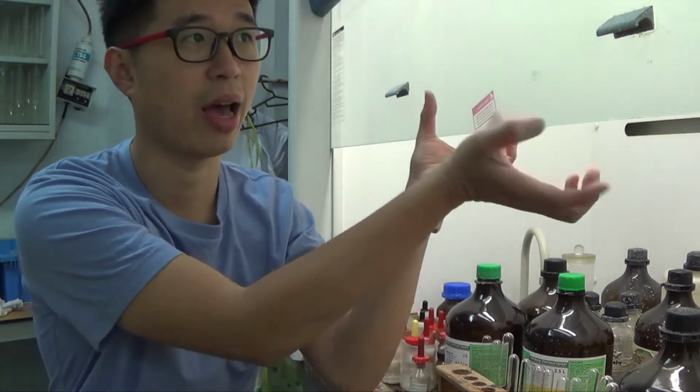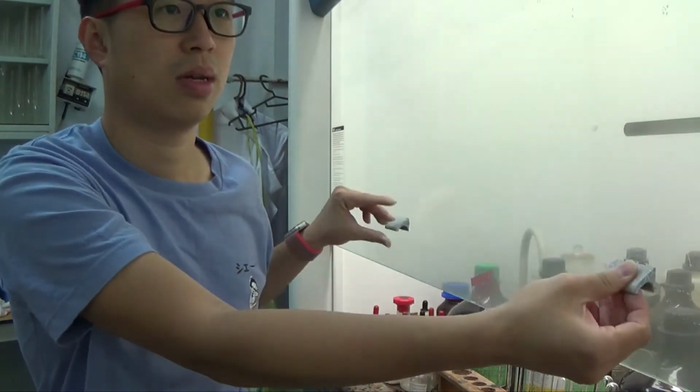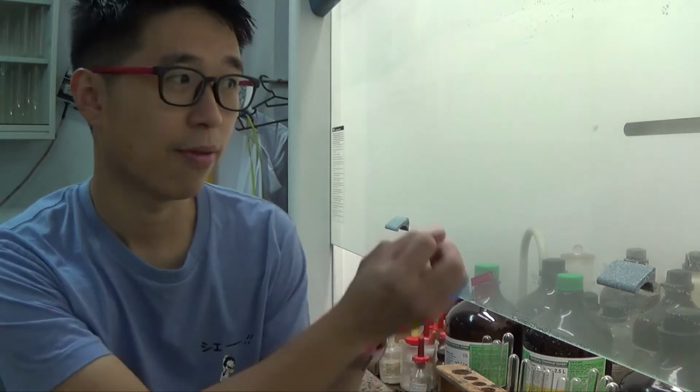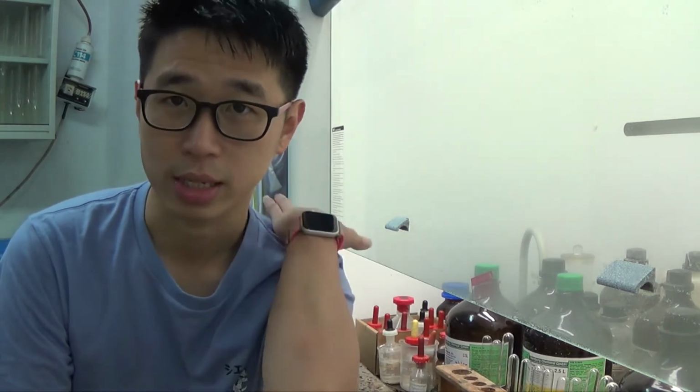Ideally, this is a fume cupboard where I have the sash. It's made of Pyrex or borosilicate, a kind of material that, even if something explodes inside, will protect my eyes. Ideally, I should have worn a lab coat and safety goggles. Those are very specific standard operating procedures, and they are not counted as additional risk assessments that you need to take, because those are standard in the lab. So lab coat and safety goggles are standard.